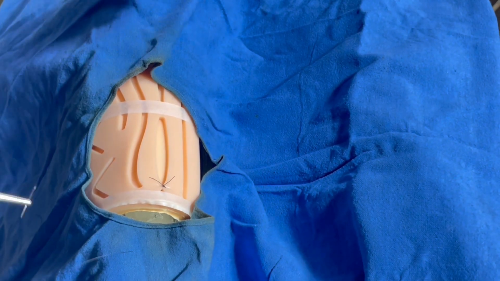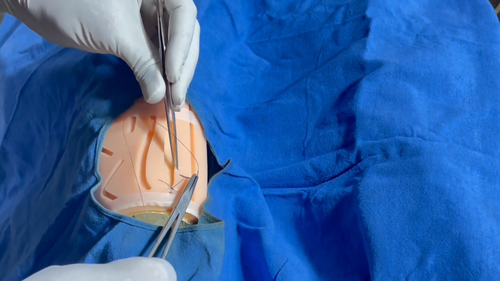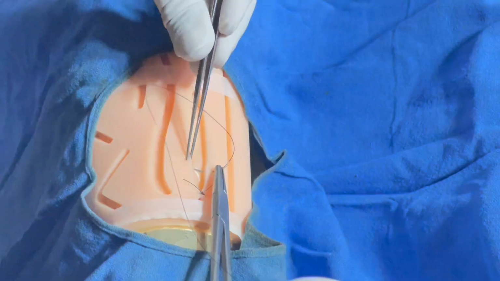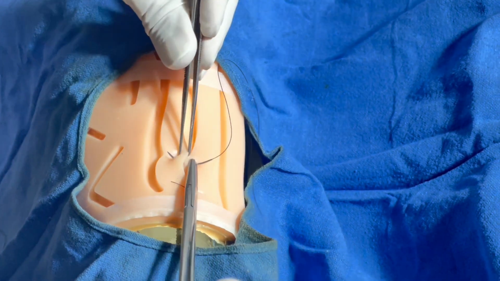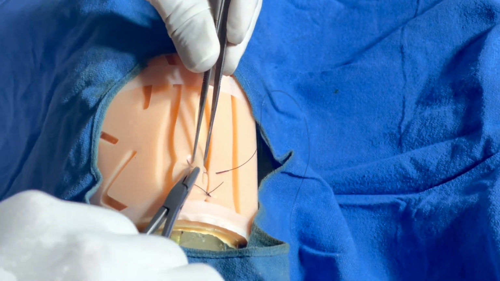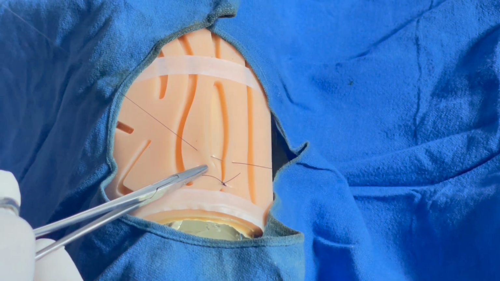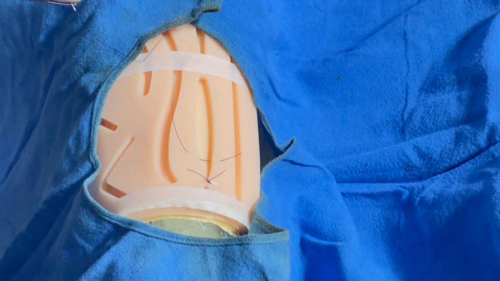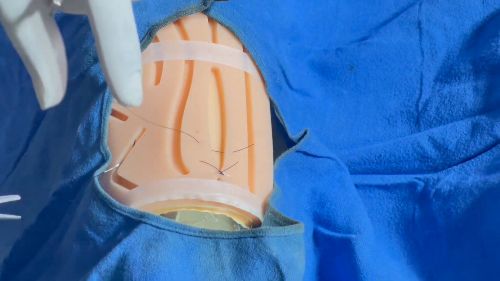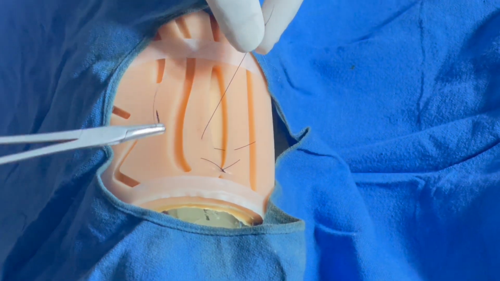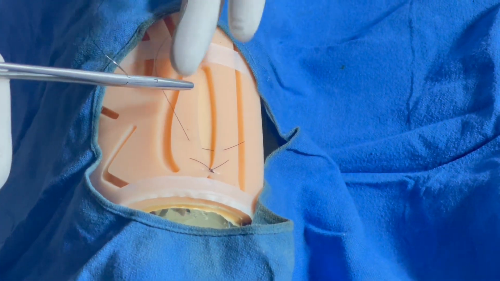As the needle is very short, I am just trying to secure the needle. These are the stitches, simple stitches. If I got a long length, it will be easy. Otherwise, I will secure this needle into the pad.